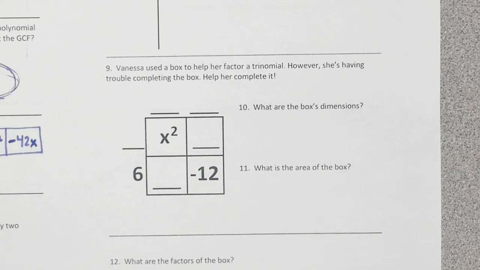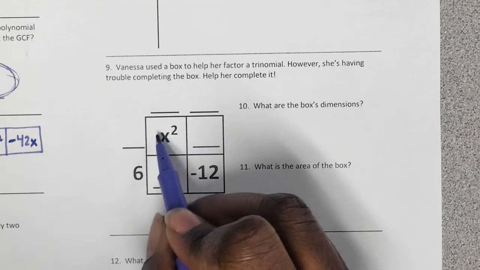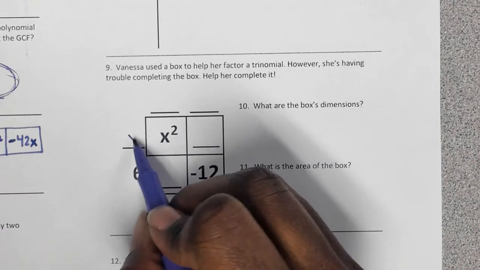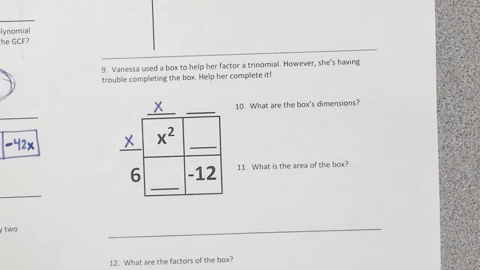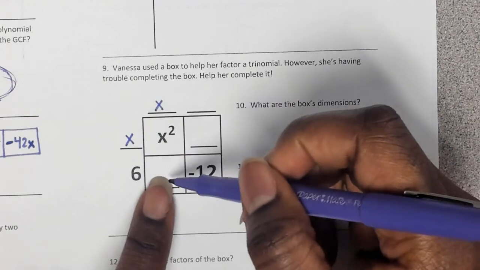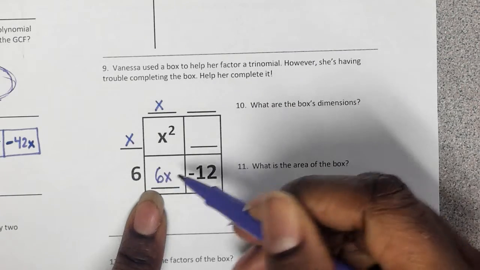Okay, so it doesn't give us everything, but we should be happy that this has an invisible 1 coefficient, because the only thing that could go here is what? X times x is x squared. And I'm looking for 2 things I do have so I can get that, because I am multiplying these. Yes, 6 times x is 6x.